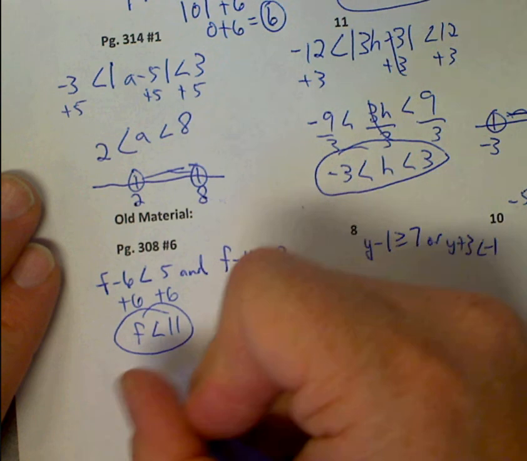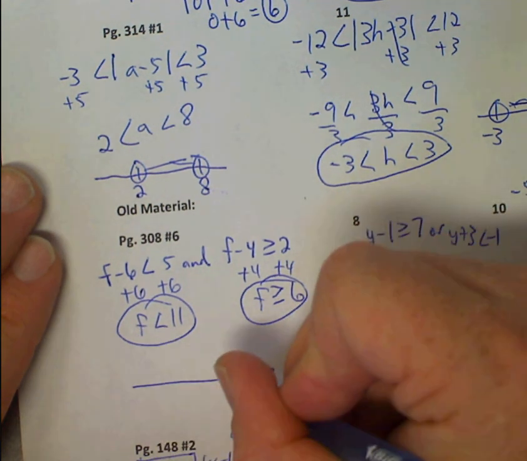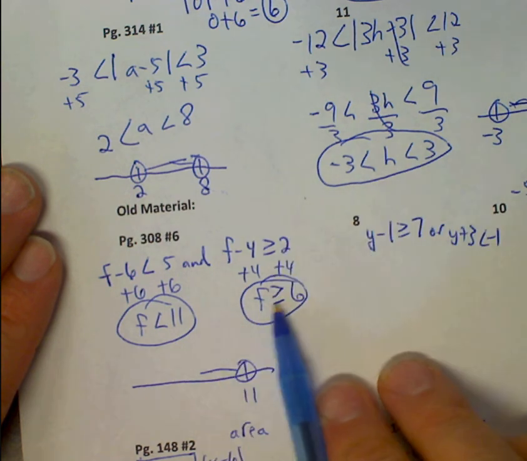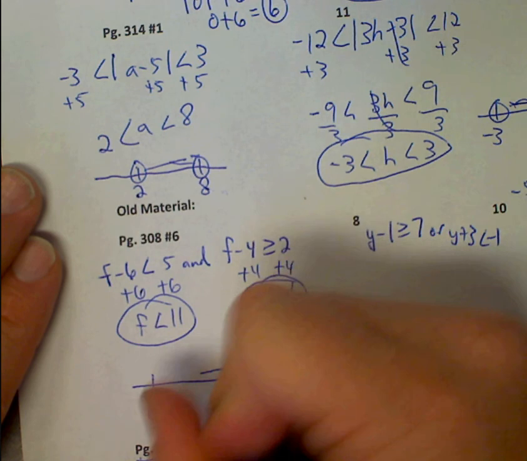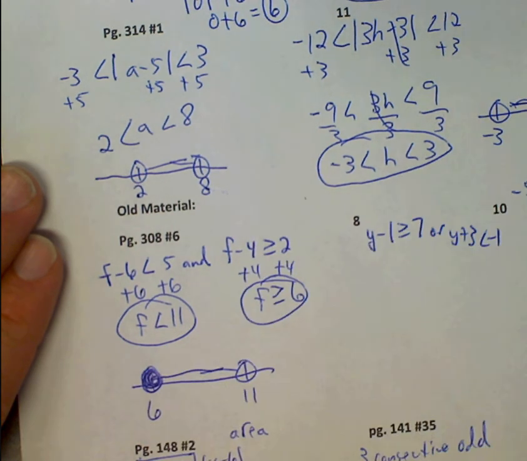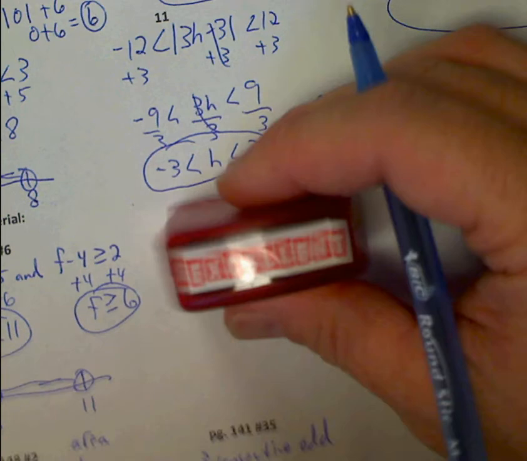I need to graph both of these. F less than 11, so here's 11. Less than means to the left. F is greater than or equal to 6. 6 would be over here. Greater than or equal to means to the right. Bolded in circle. Number 8. Pause the video and try.